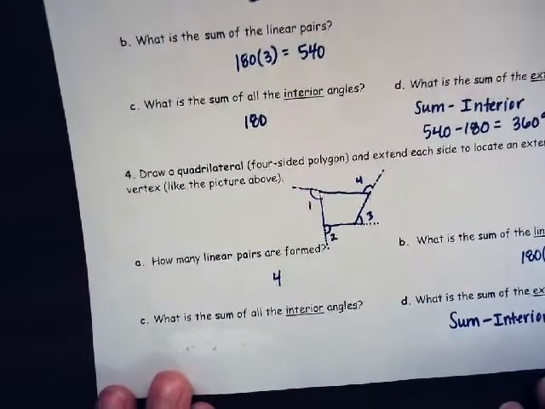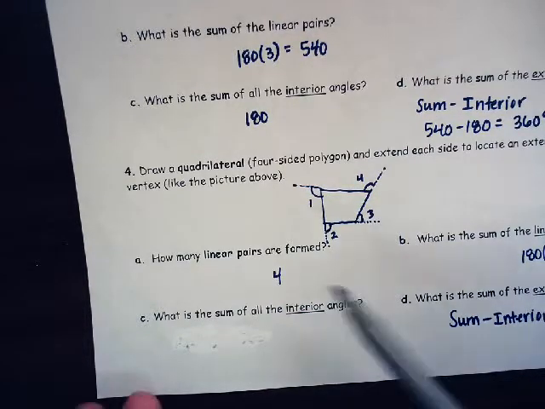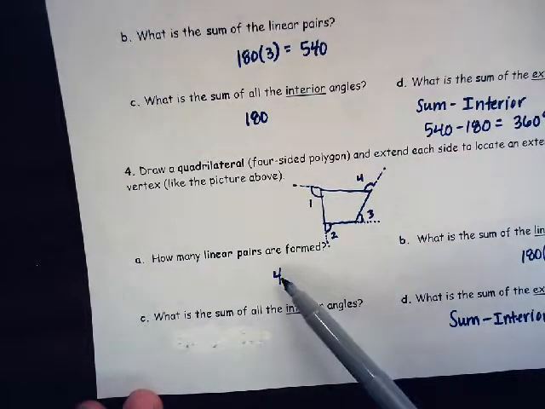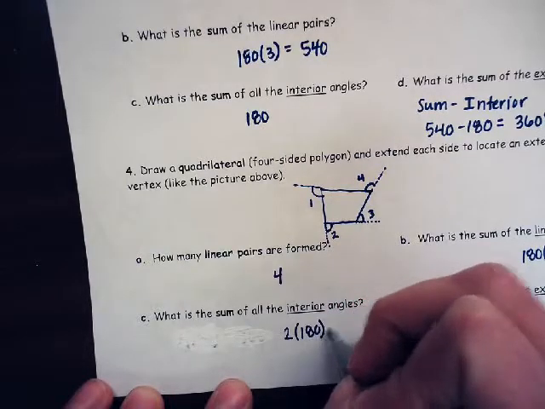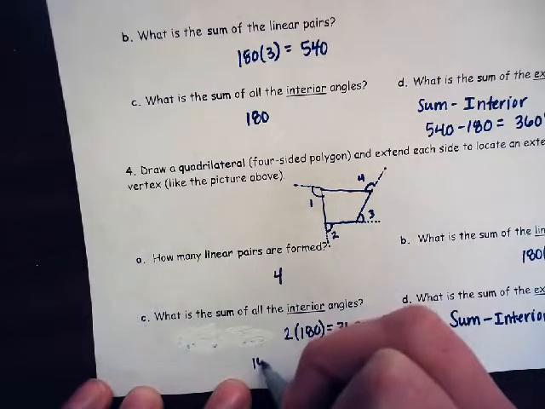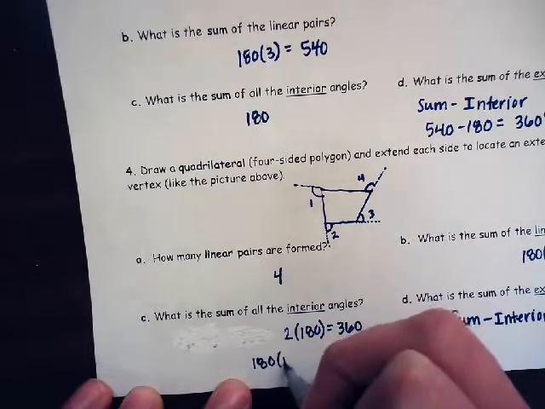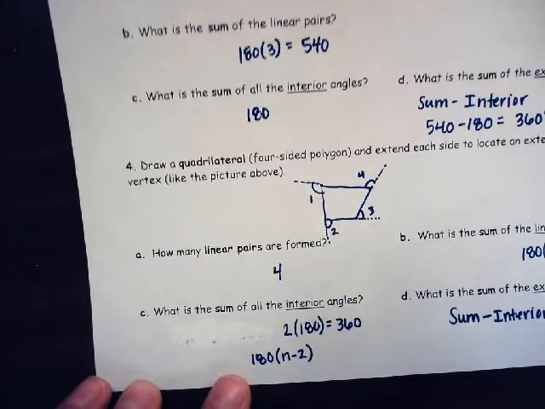Okay. What is the sum of all the interior angles? Well, this is what we worked on yesterday. Remember that if we had 4 sides, I subtract 2 from the number of sides, so that would be 2, and I times it by 180. So that gives me 360. The formula, in case you can't remember, is 180 times the number of sides minus 2. That's what I used here.